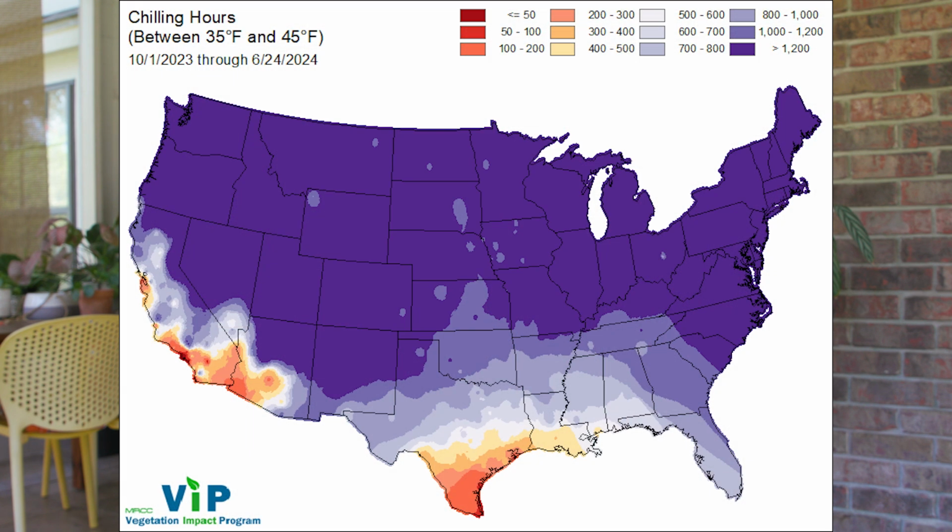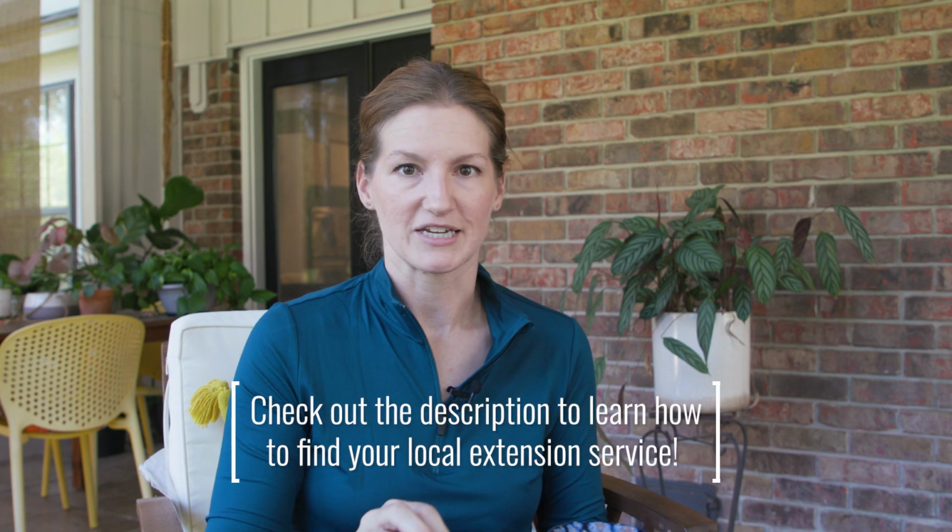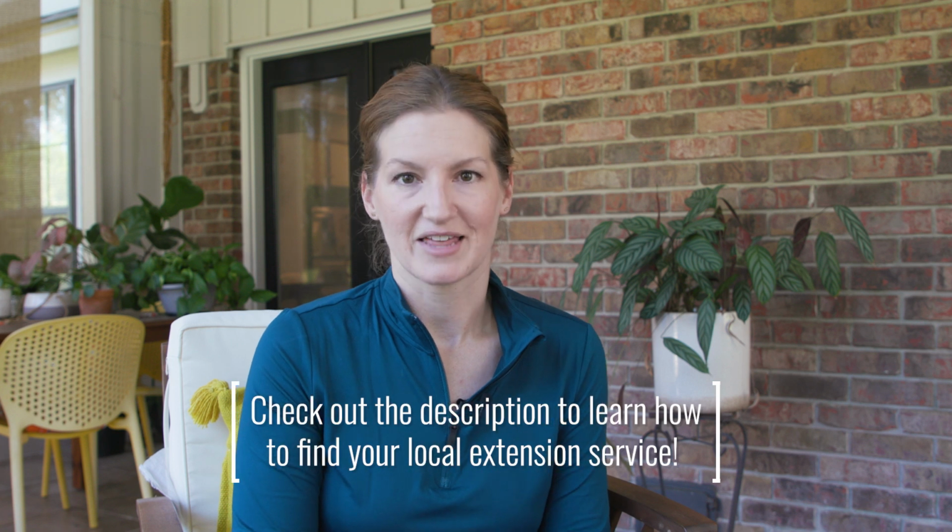You could just find, for example, a map of the whole United States that has average chill hours on it. And that can be really helpful to get you in the ballpark, although I wouldn't rely on that too specifically, because when it's zoomed out that far, you can't really tell specific to your area. So probably for the most accurate chill hour information for your area, without going to the lengths of tracking your own weather, I would just call your local extension office. So Google your county extension service and contact them, and they should be able to tell you pretty specifically what the average chill hours are for your area.